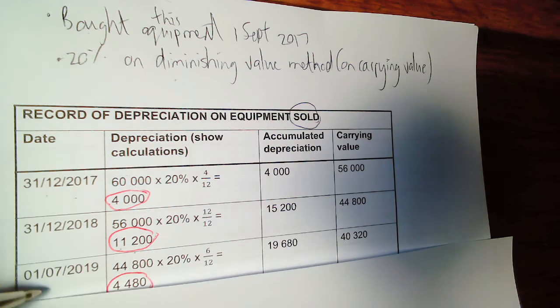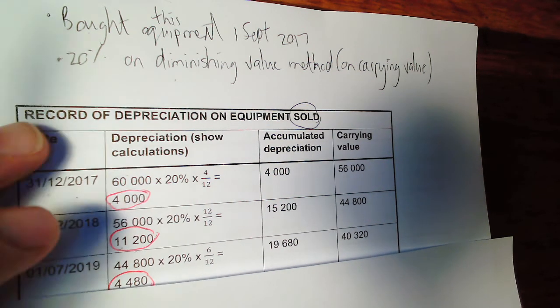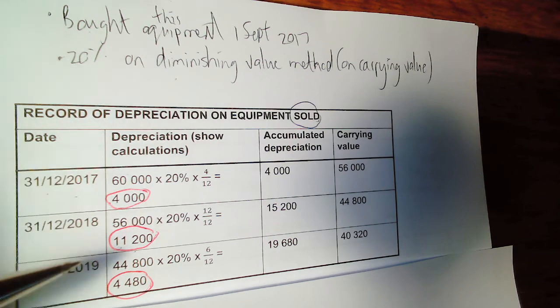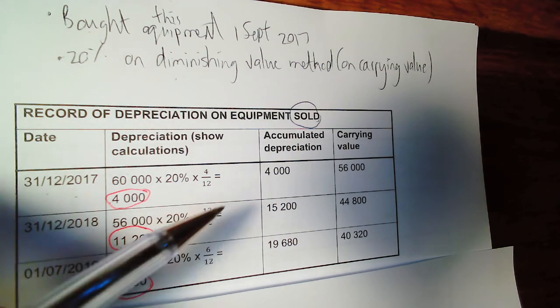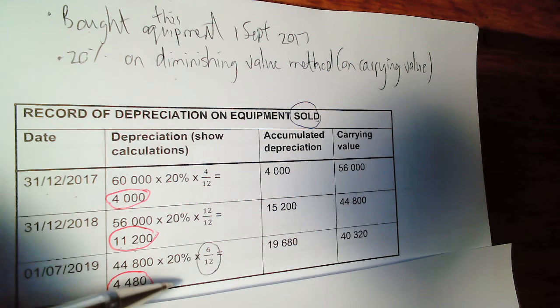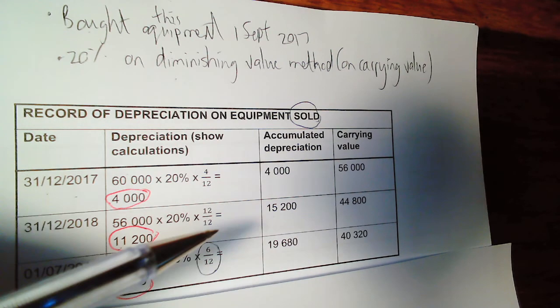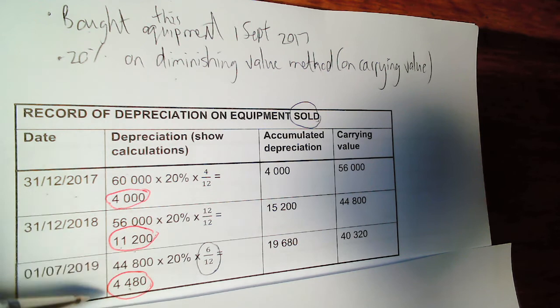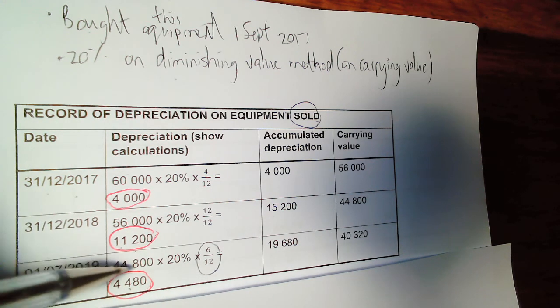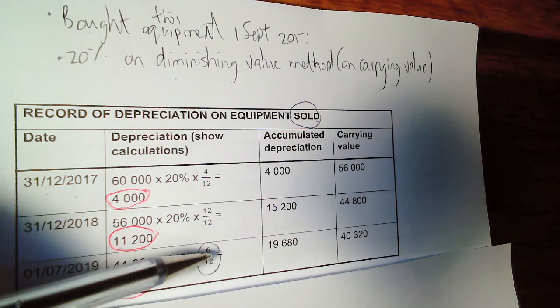Now let's say you only sell your equipment in the middle of the year, which means there's only 6 months of depreciation. You again start with your carrying value, so 44,800 times the 20% times 6 over 12.